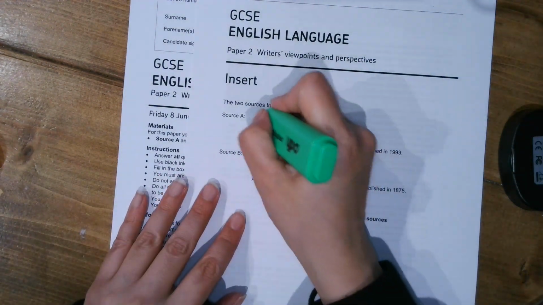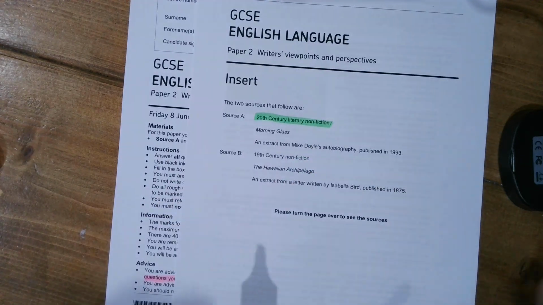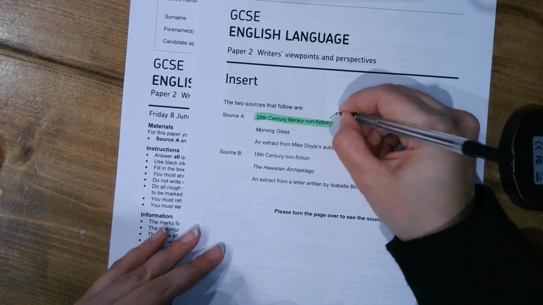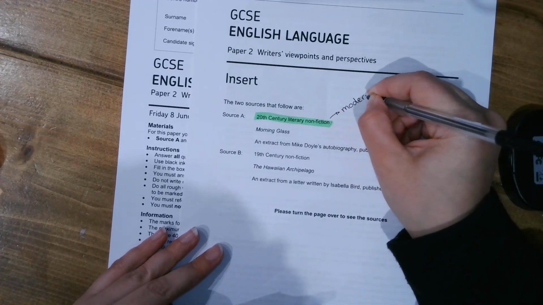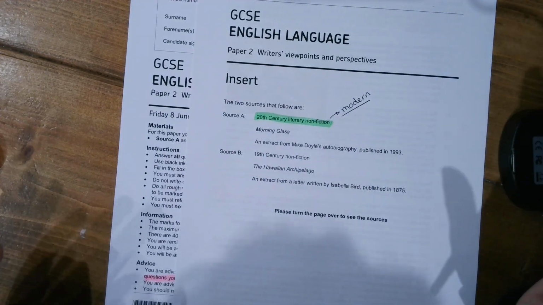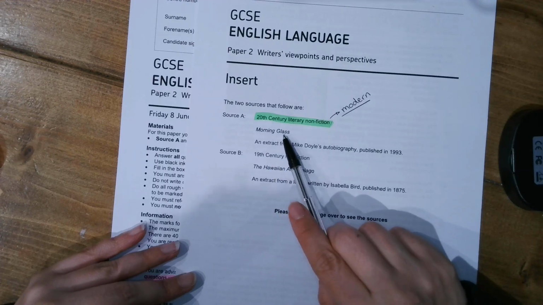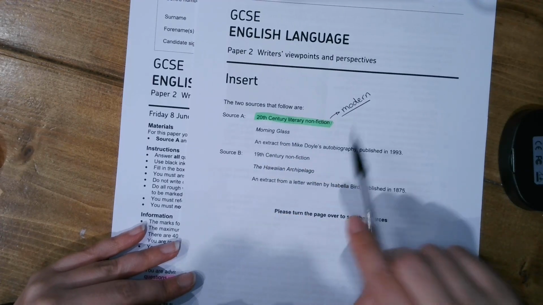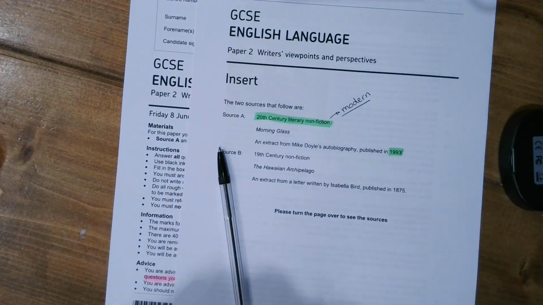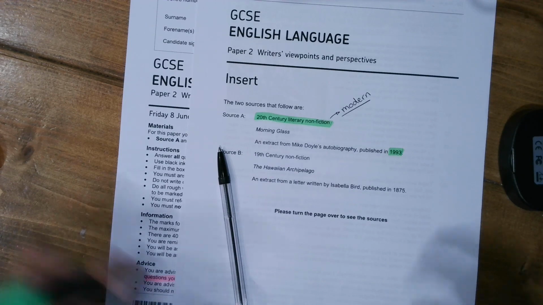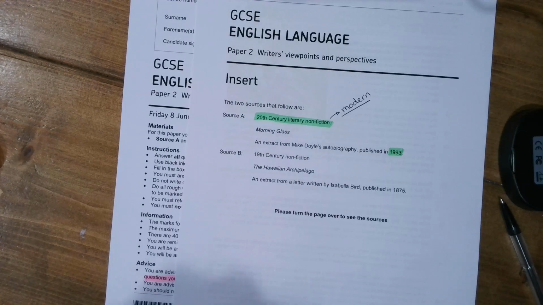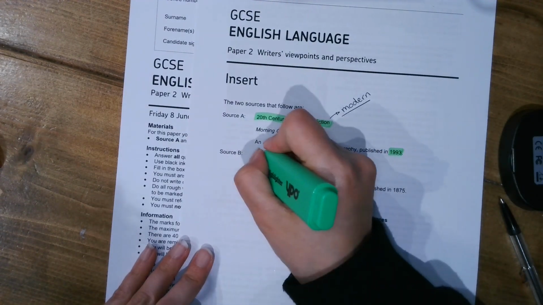Now, my source A is a 20th century literary non-fiction novel. So I like to get that out, I like to highlight it, and I tend to think, oh, well, that is a bit modern. I tend to write modern on my piece of paper. It doesn't mean that it's massively modern. It still will be maybe really old for you. And it says Morning Glass, an extract from Mike Doyle's autobiography published in 1993. Now, like I said, you guys weren't born in 1993, but it's still a bit more modern than the other one. I was 6. Now, source B, 19th century non-fiction, not all the way to 16th century.